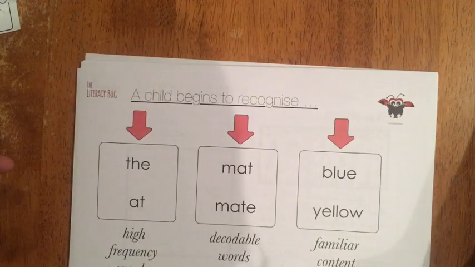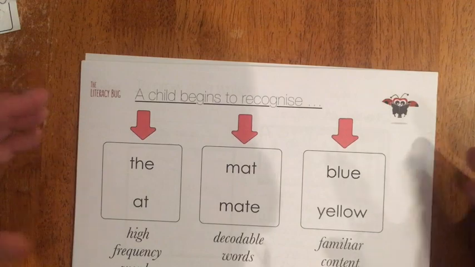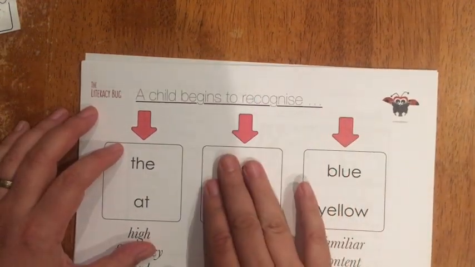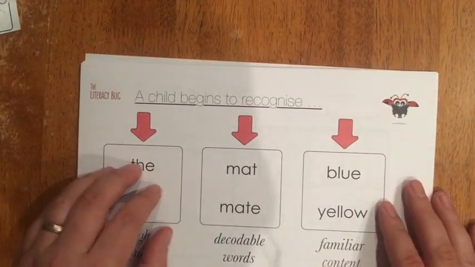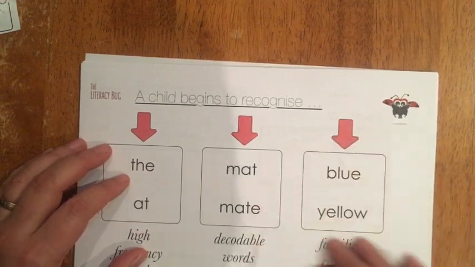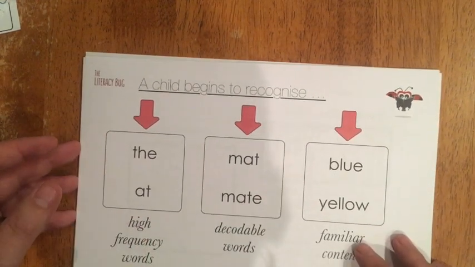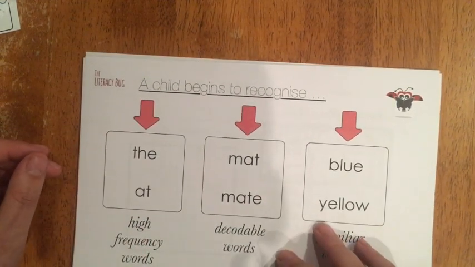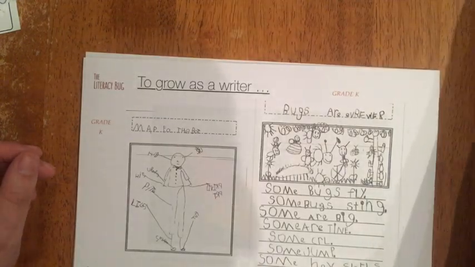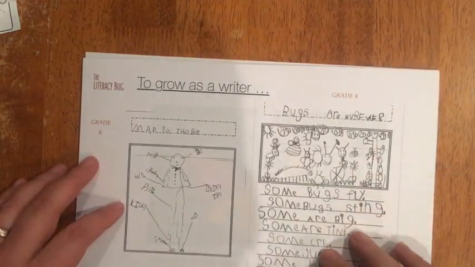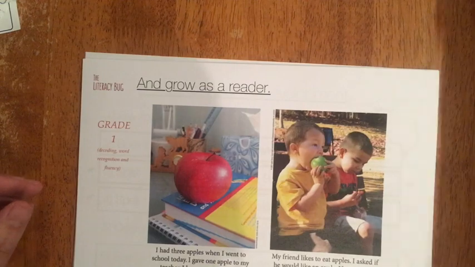So in short, we want children to be able to recognize those decodable words that we're exploring now, as well as their high-frequency words that they're exploring with their teachers, as well as really lovely content vocabulary that they're developing as well, so that they can grow as a writer and they can grow as a reader.